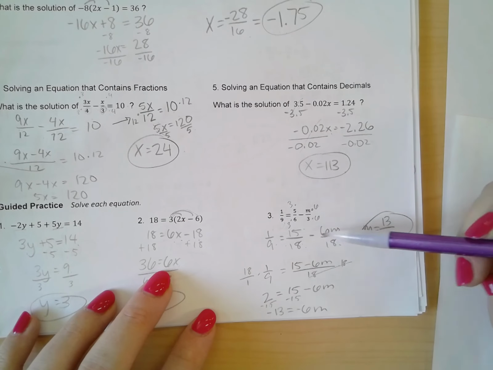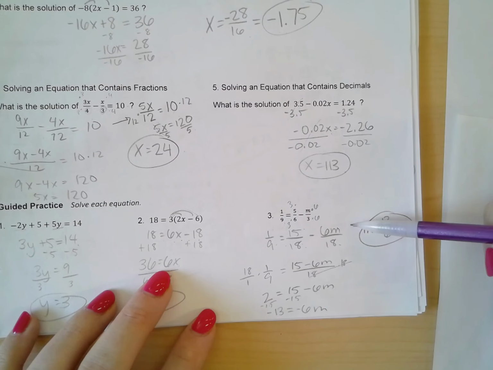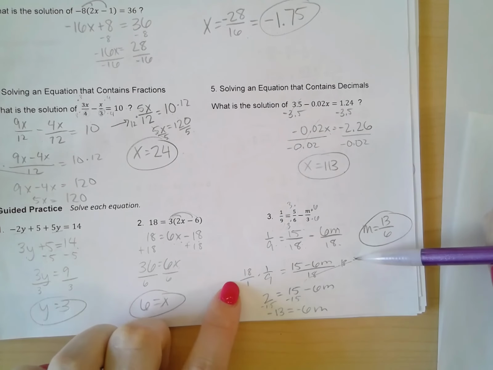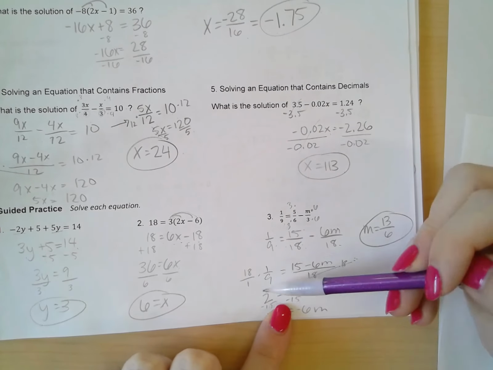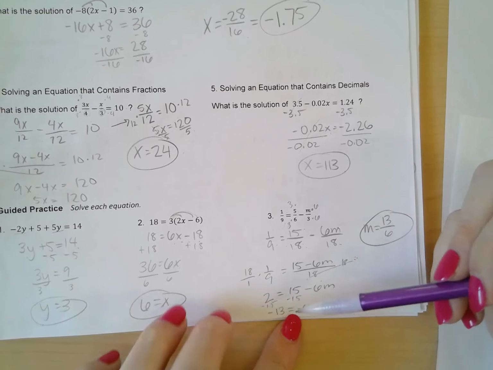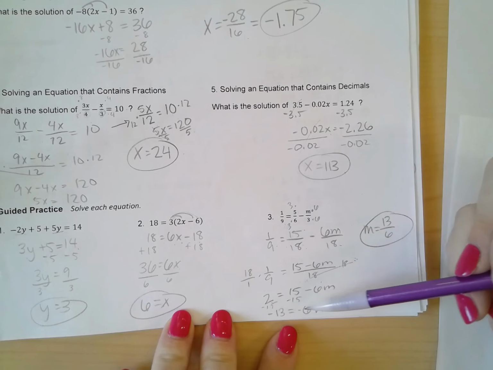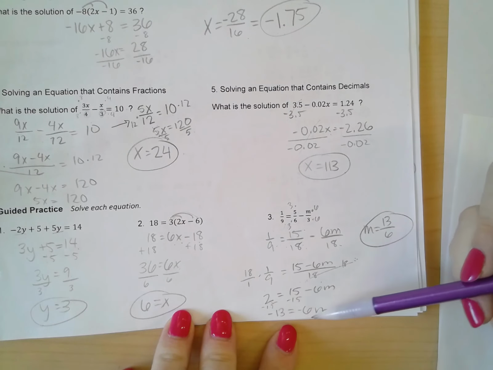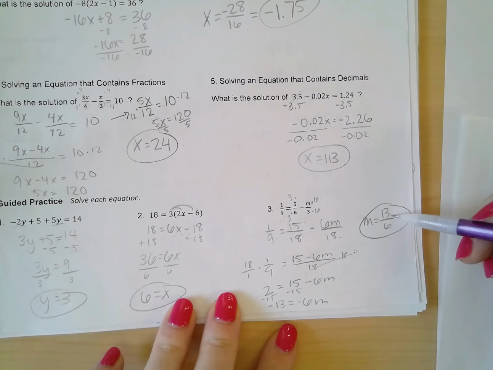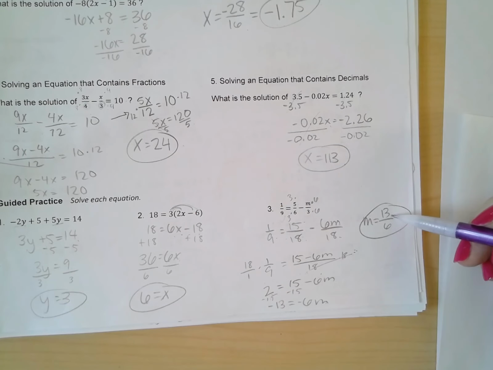Now, because these weren't like terms I couldn't actually subtract. So the first thing I did was multiply each side by 18. And that gave me 2 equals 15 minus 6m. Got rid of the fraction, which is great. Then I subtracted 15. So I get negative 13 equals negative 6m. Divide each side by negative 6. And the two negatives actually canceled out to get m equals 13 over 6.